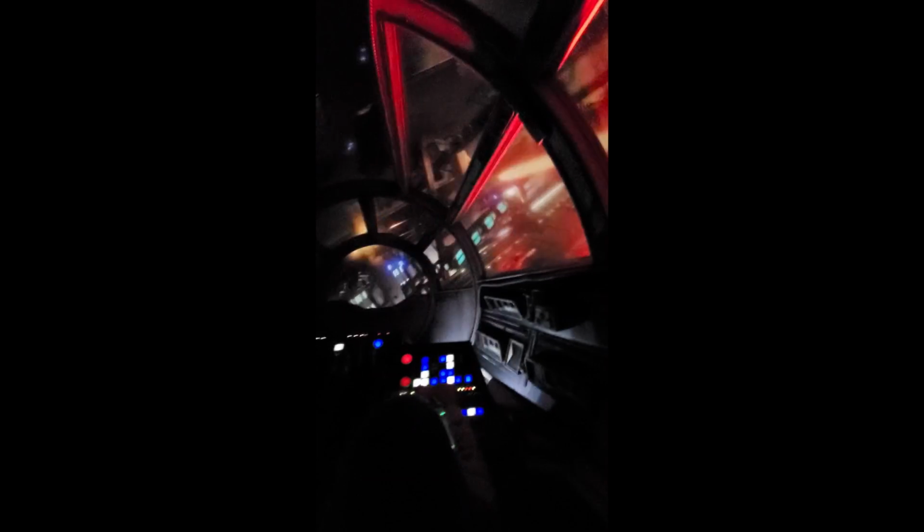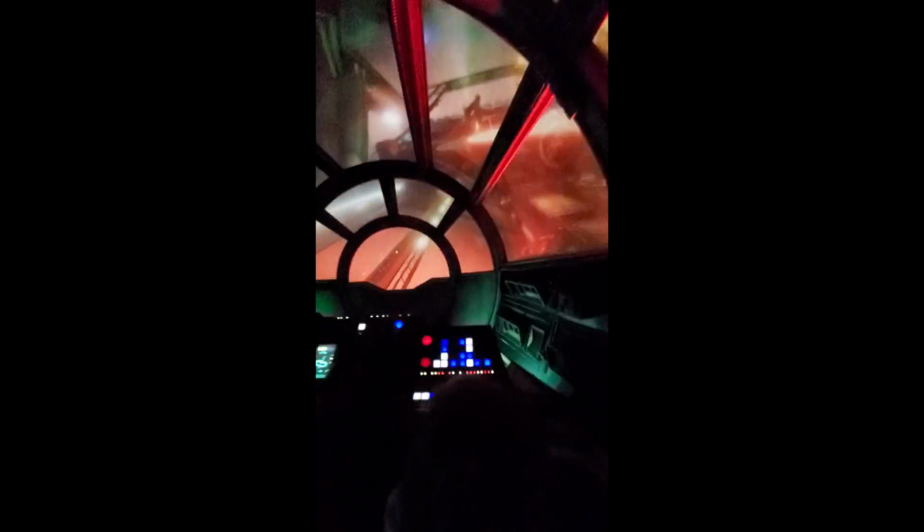So we just divided up 3 and 4, which really works out great since several of our kids like to be the pilots and sit in those front 2 seats. So whoever wants to be a pilot gets to be a pilot, and our kids just love this ride.